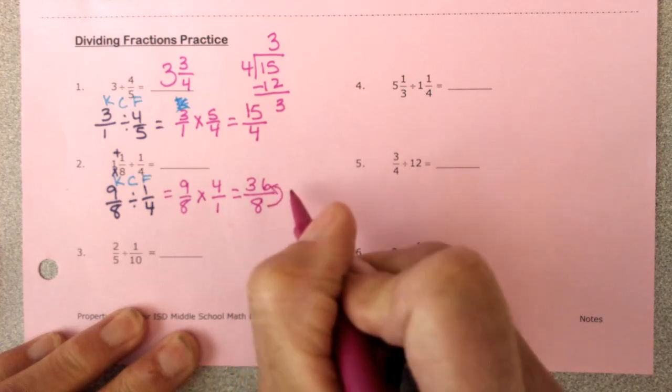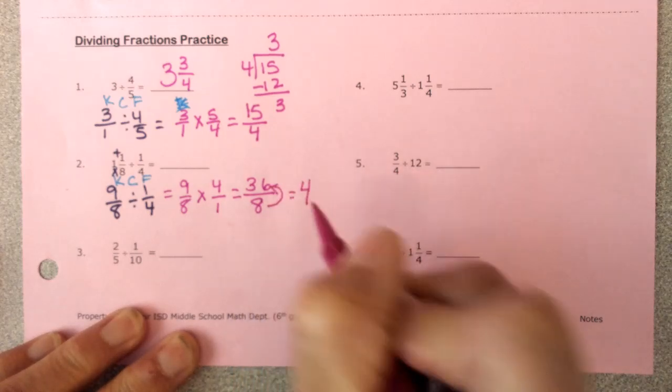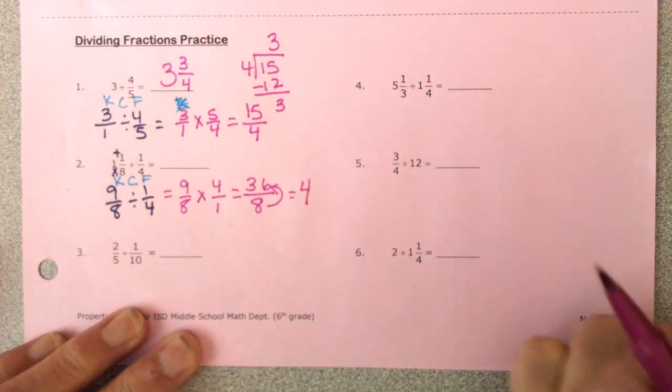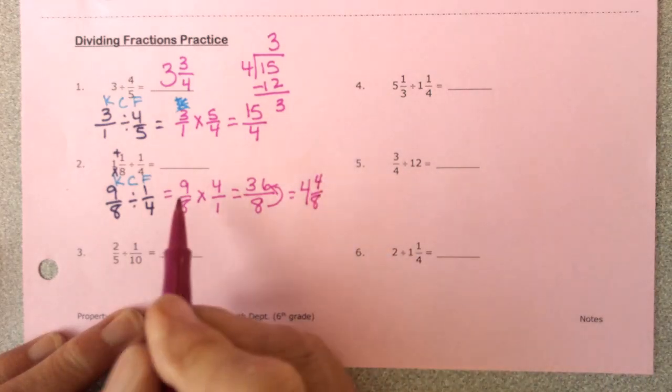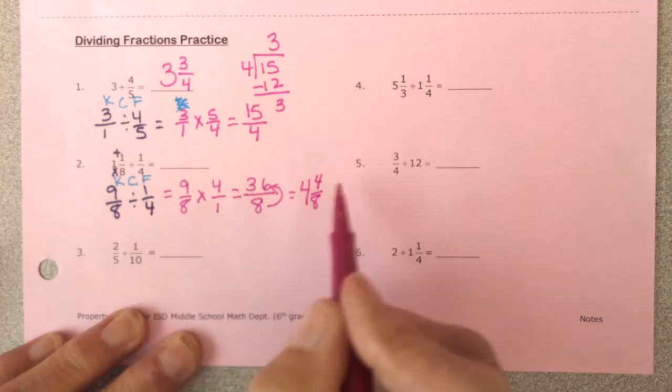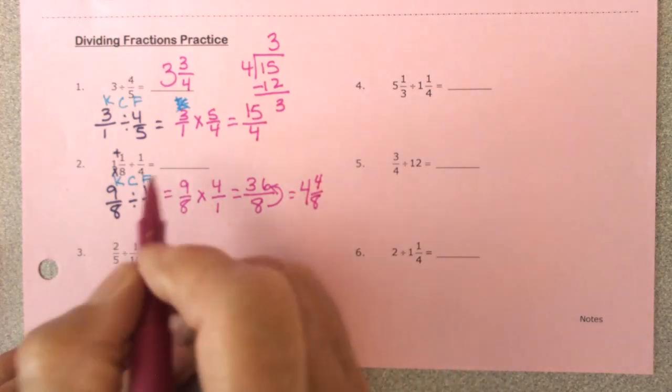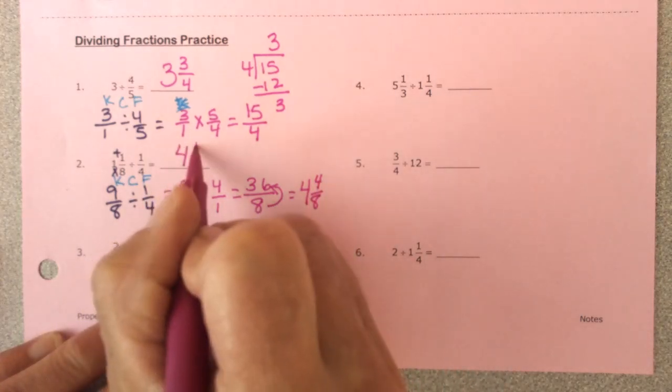I can cross reduce the 8 and the 4, but what if I don't see it? I'll do 9 times 4 is 36, and 8 times 1 is 8, and then 36 divided by 8. 8 will fit into 36 4 whole times. 8 times 4 is 32, so I'm going to have 4 left over out of 8. So if I don't reduce in the beginning crisscross, I'm going to have to reduce at the end. 4 and 4/8 reduces to 4 1/2.